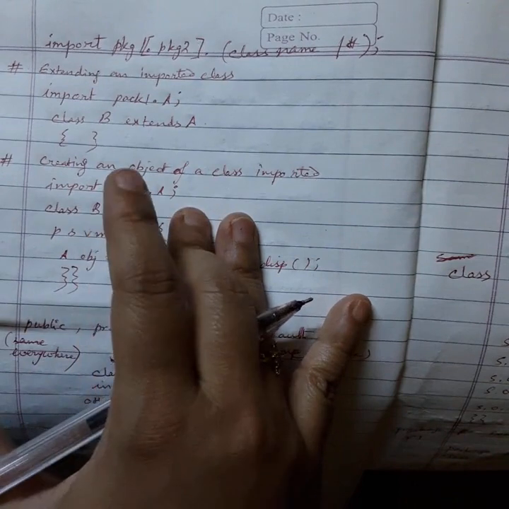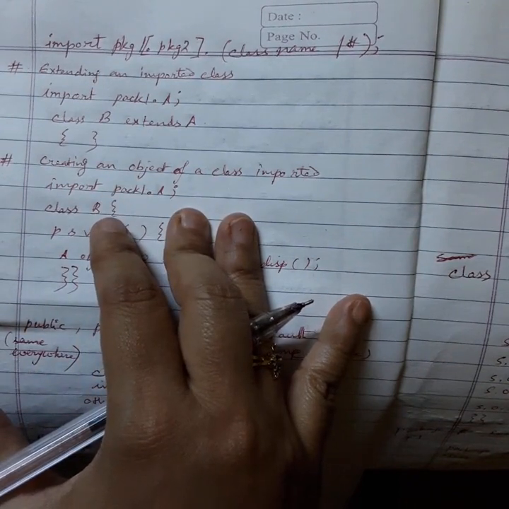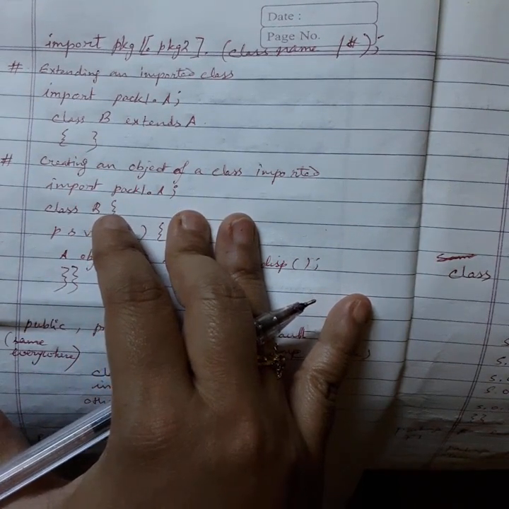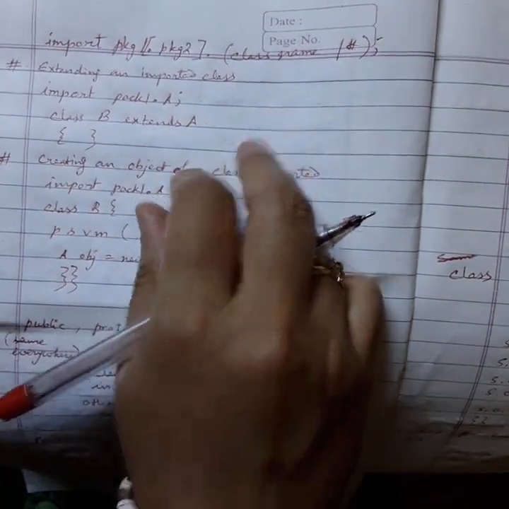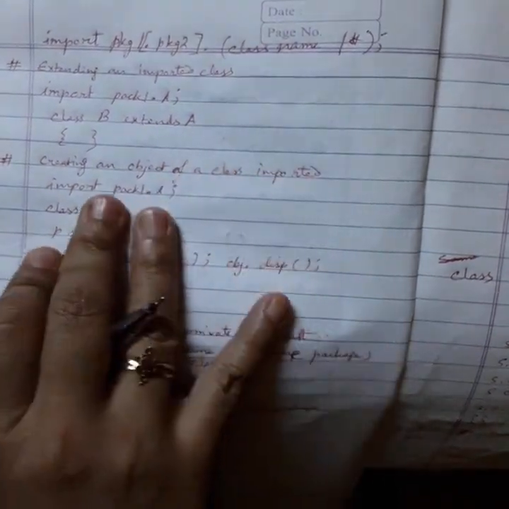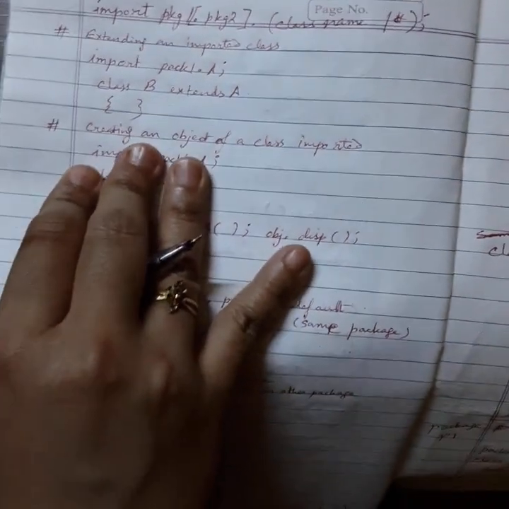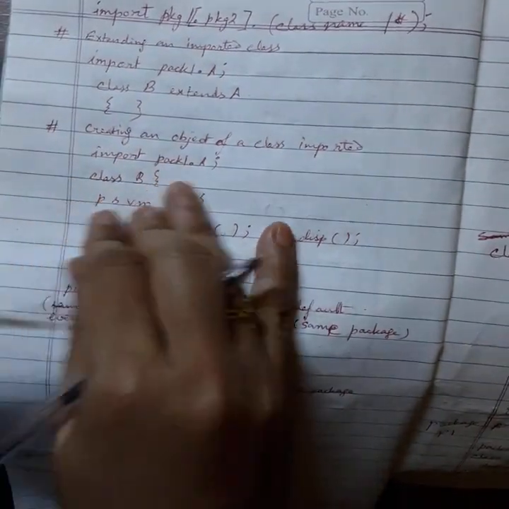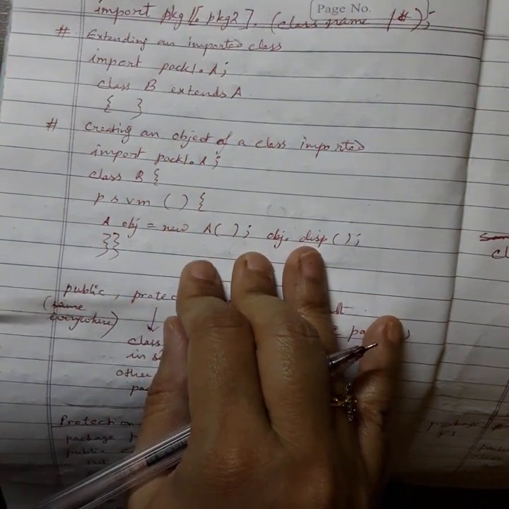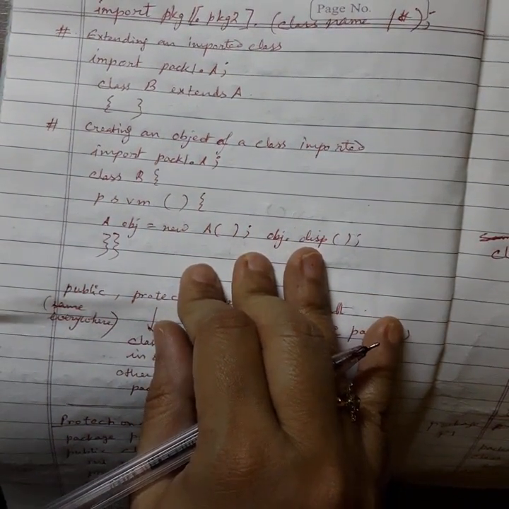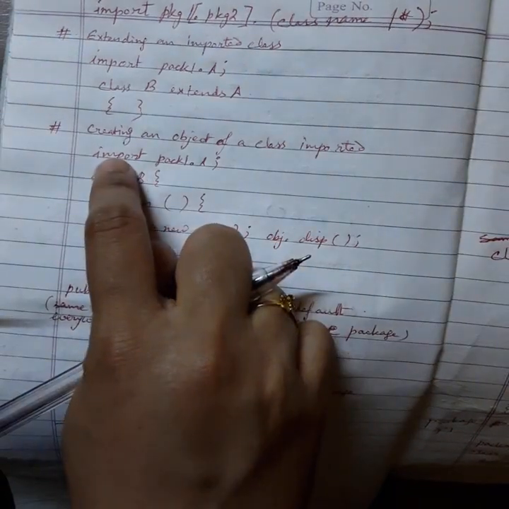Say we have created a file ritu.java, inside which there is a class b extends a. You can also create an object of an imported class.